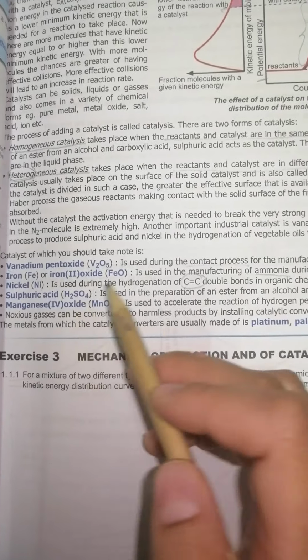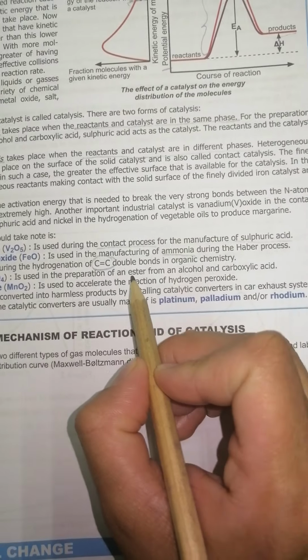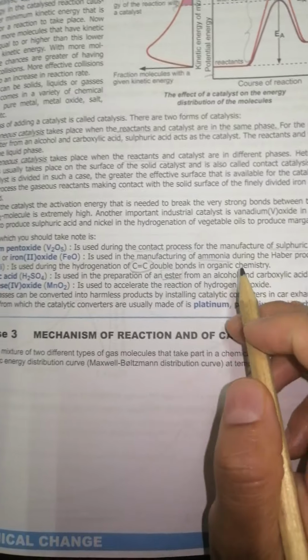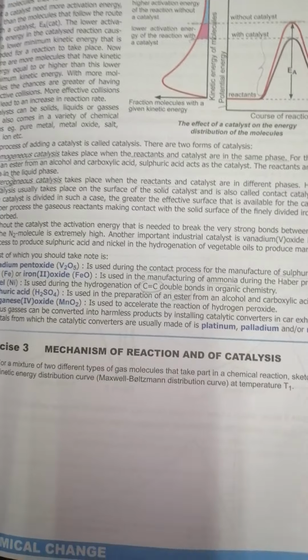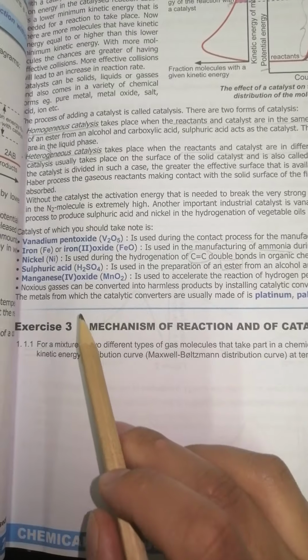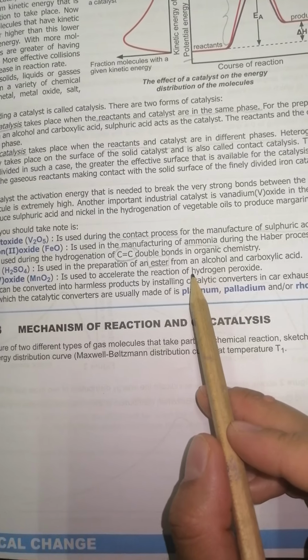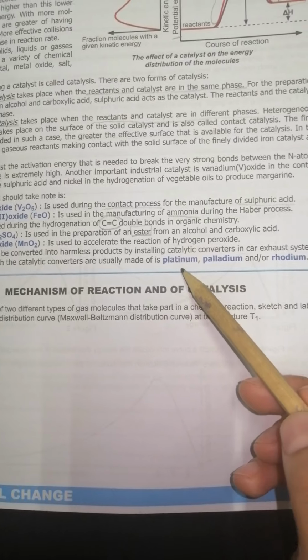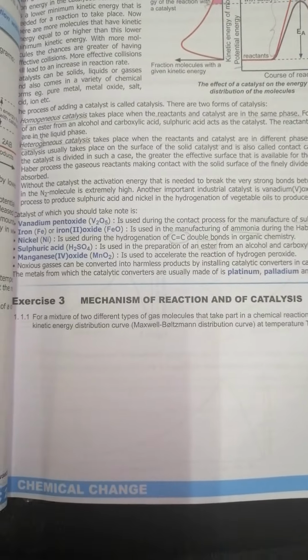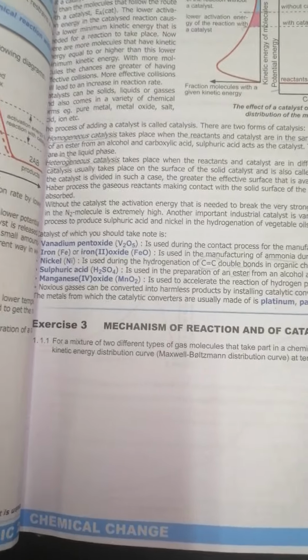Then you have sulfuric acid. This is very common, and this is what you should know also in making esters from an alcohol and carboxylic acid. Sulfuric acid is the catalyst. Another kind of catalyst you can use is also manganese oxide. That's to make hydrogen peroxide. Other common catalysts are also platinum, palladium, and rhodium. So if you see any of these in a reaction, just know it is the catalyst.